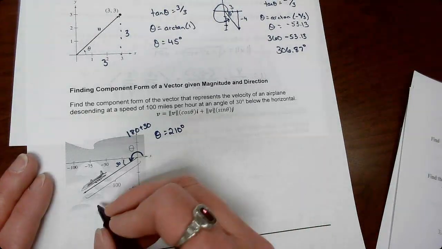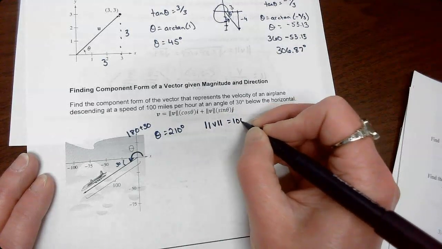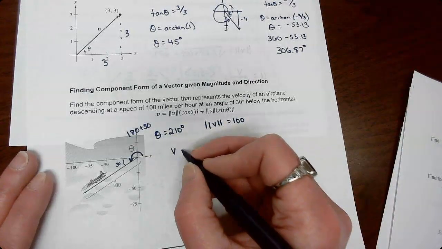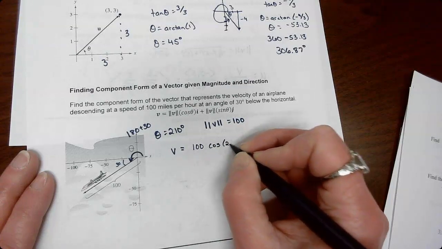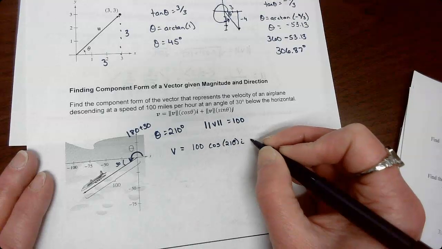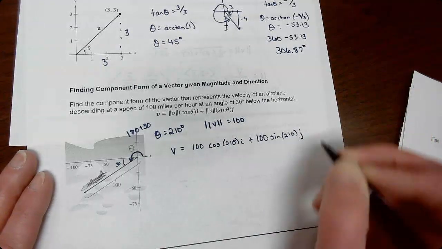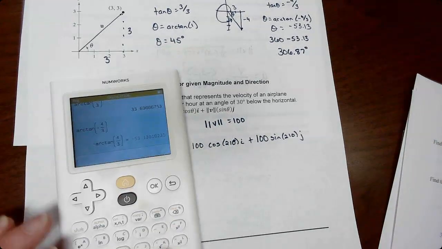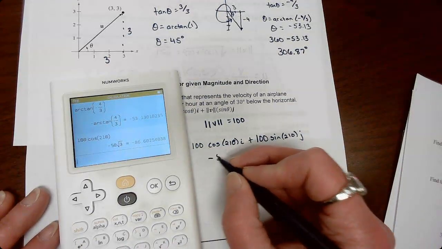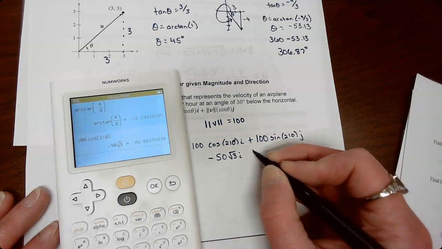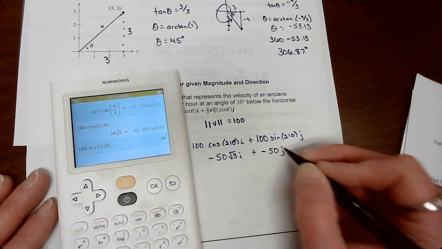Now our magnitude, notice it's 100, so the magnitude is 100. So this component form we can find by taking our magnitude times the cosine of that angle, i, plus the magnitude times sine of that angle, and put a j. So if I put 100 cosine of 210, that's negative 50 square root of 3, i, and then 100 sine 210 is negative 50, j.